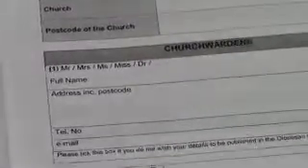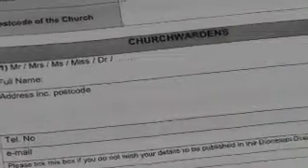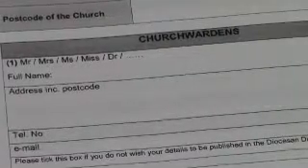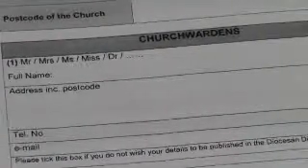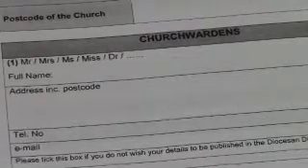Let's look at the church wardens. Perhaps your church warden this year is the same as last year. Please fill in the name. And if there is no change, where it says address, write no change. But please double check that the person hasn't moved, hasn't changed their telephone number, and hasn't changed their email address.